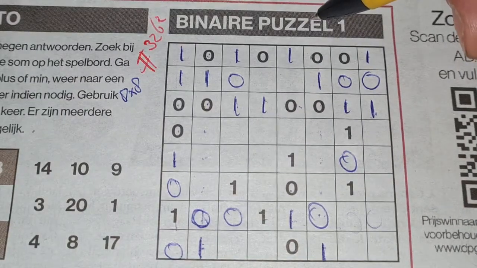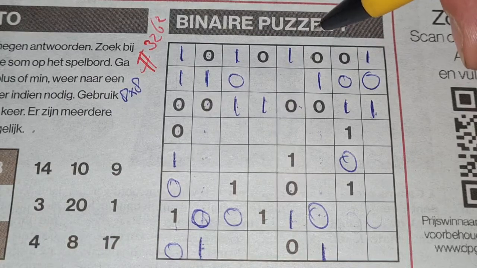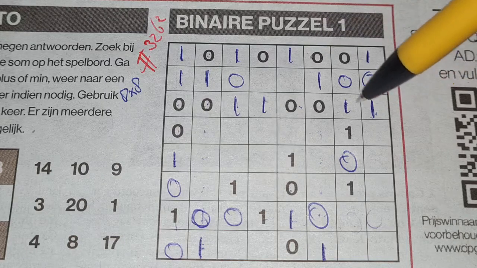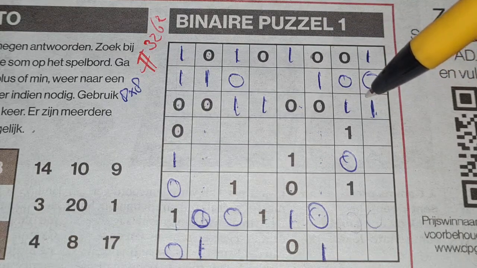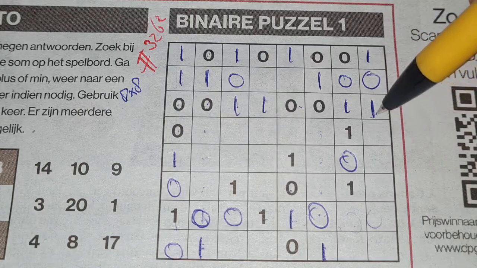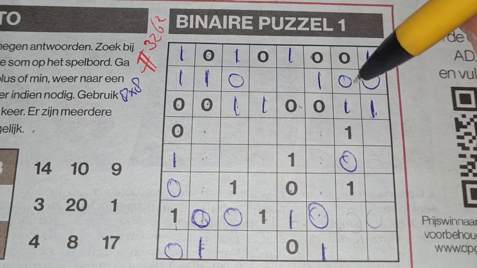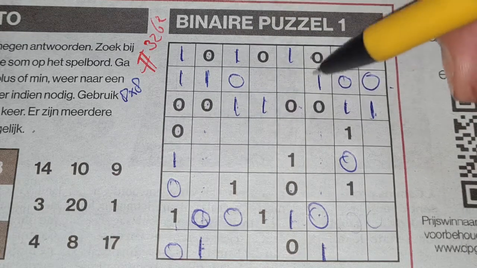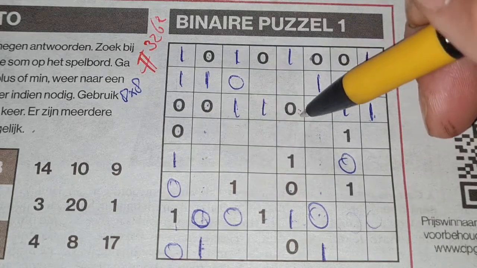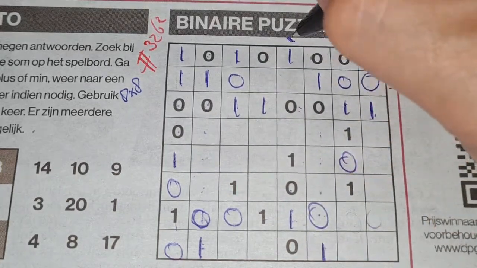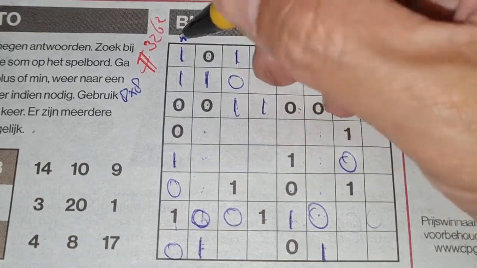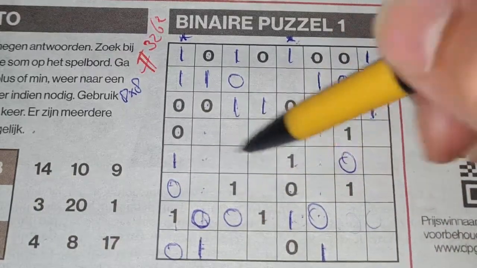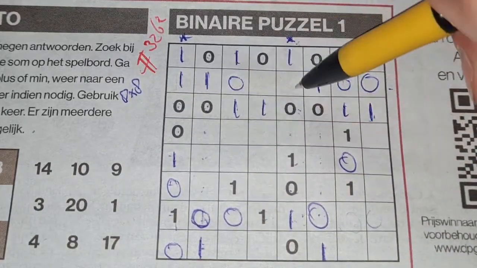Let me see. Can I do anything here? Well. Cannot compare this one. Can I compare the column? Oh, the first column and this column. 0 0 1 1 0 0 1 1 empty box. 0 0 empty box 1 1.